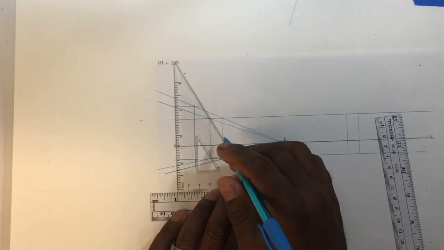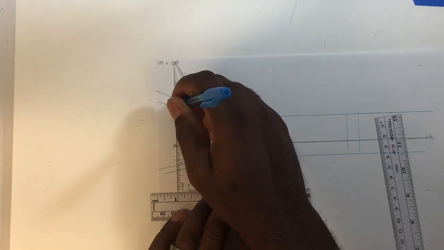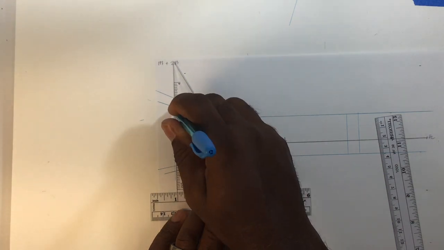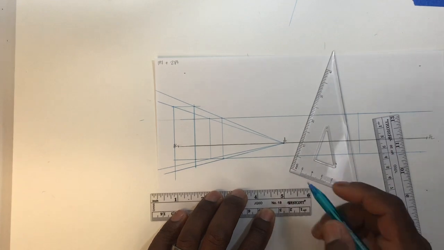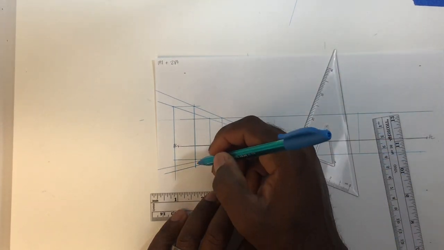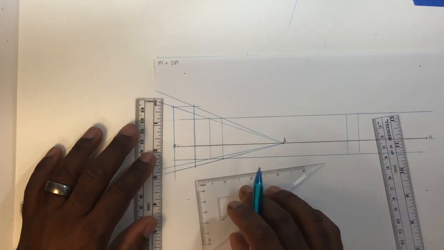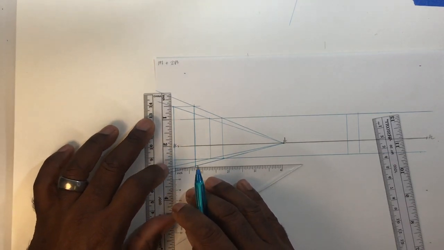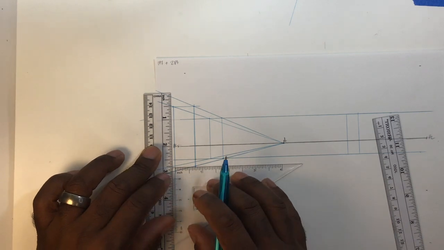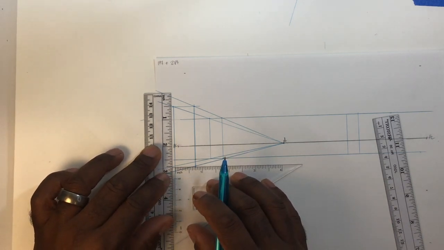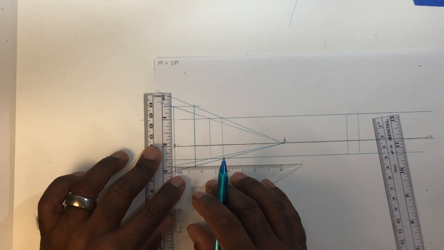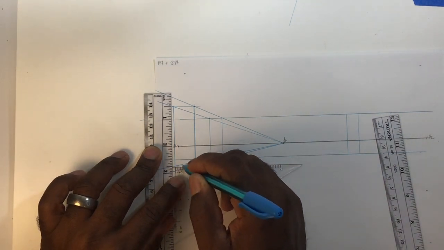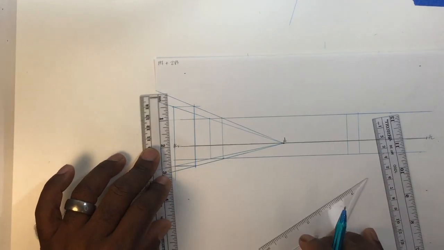Double line there. All right, and okay, so there's our wall.